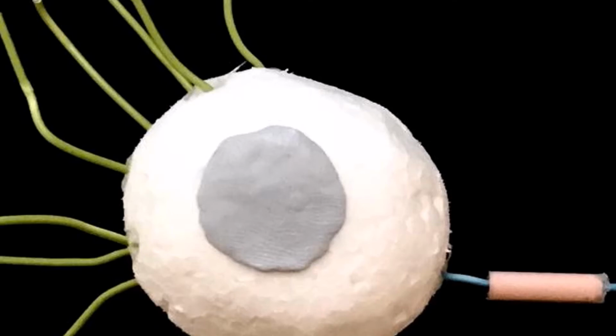A neuron either fires a complete action potential or does not fire at all, and each action potential it fires has the same intensity. This is known as the all-or-none principle.